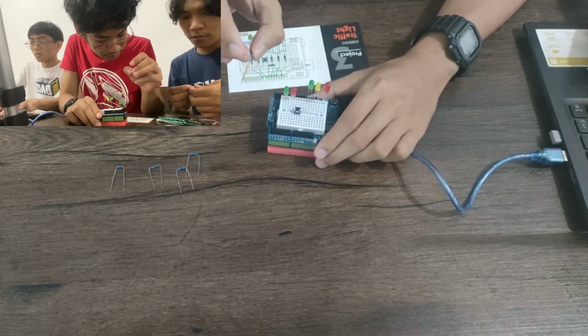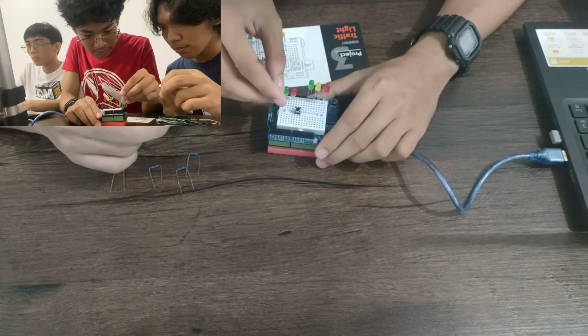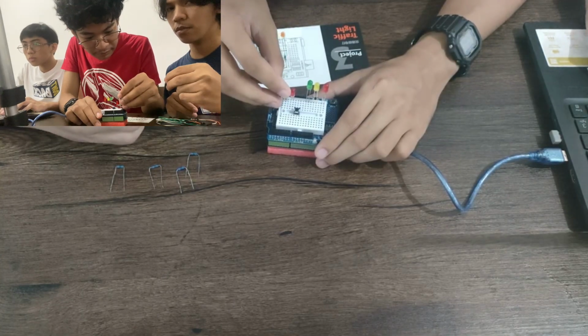So, the direction is important. The red part should be opposite to the LEDs.